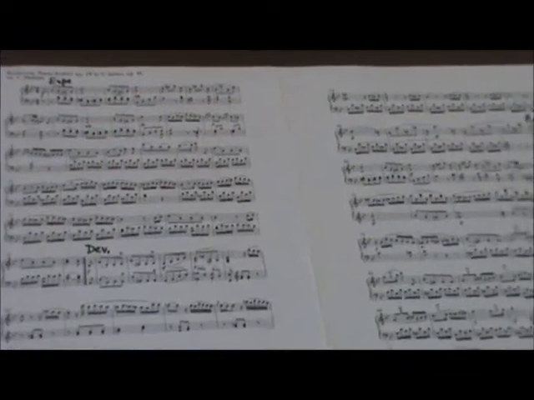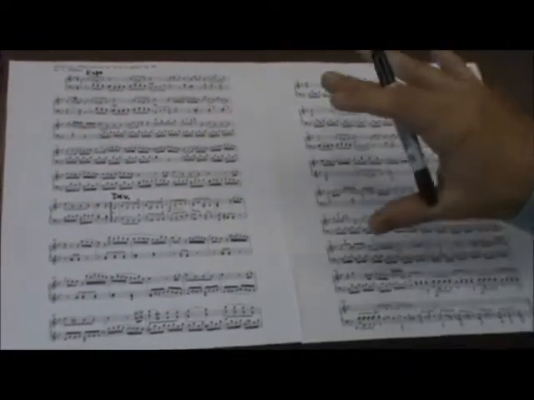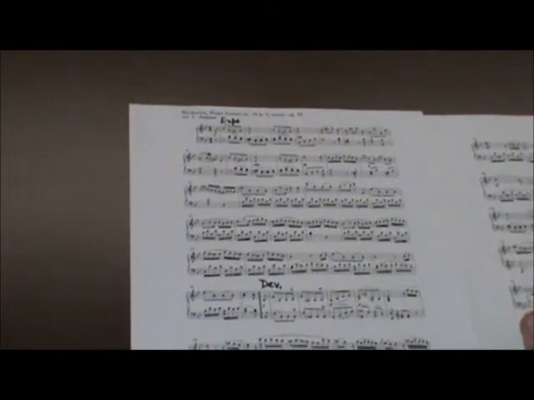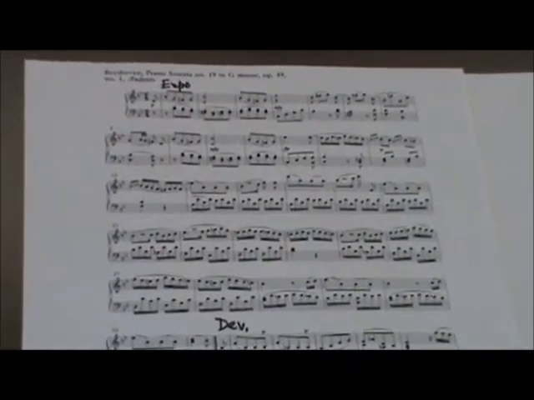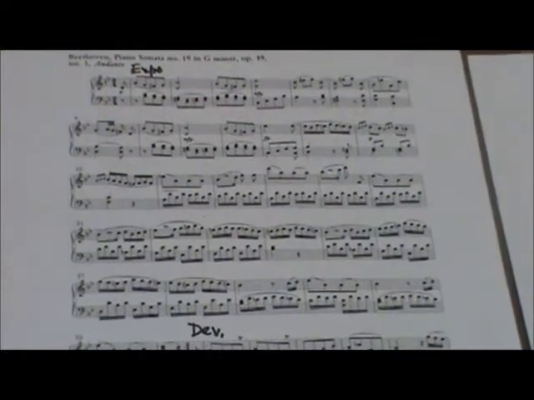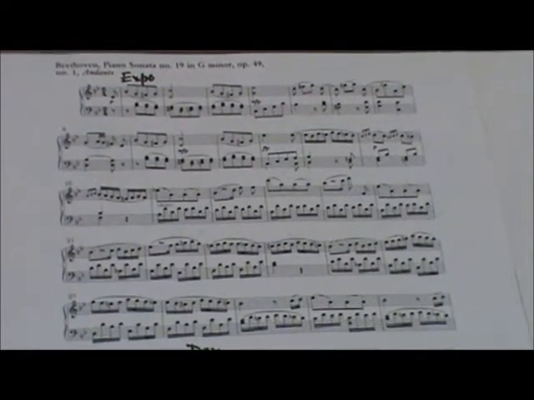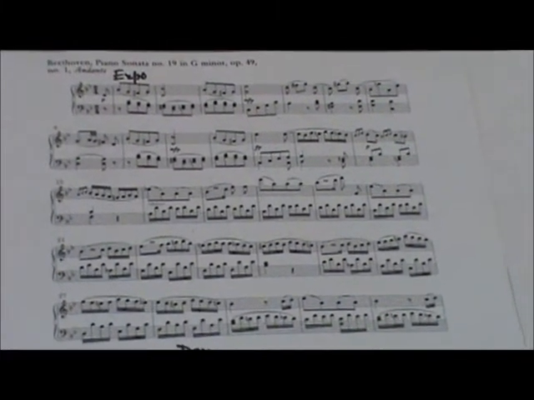Exposition, development, recap, recapitulation. Let's go to the exposition now and divide it up into smaller chunks. We know that there are three main things that are going to happen there. We're going to get the first theme group, then we're going to get a transition, and then second theme group. This is very small, so I think there's only one theme per first theme group and in the second theme group too.